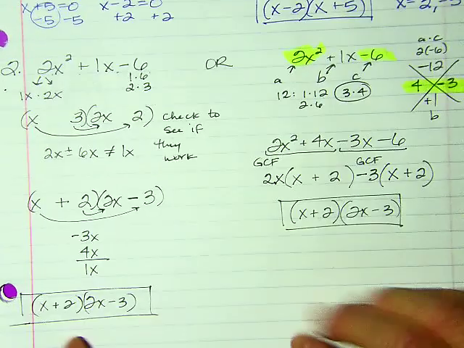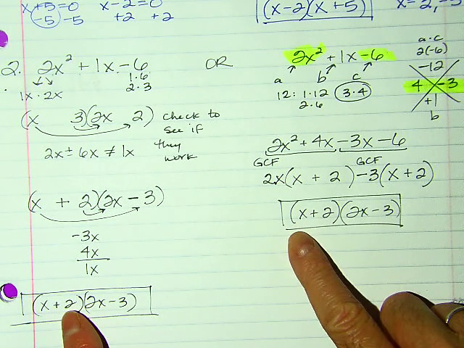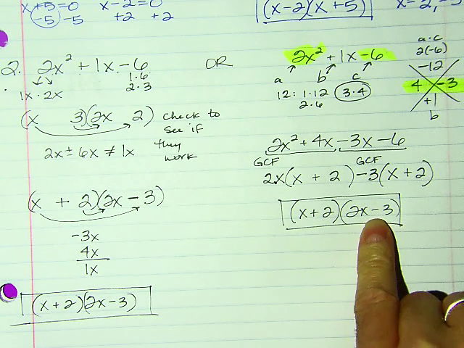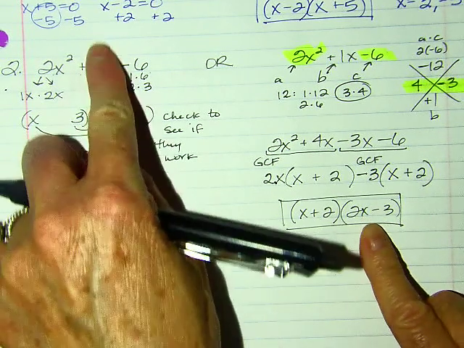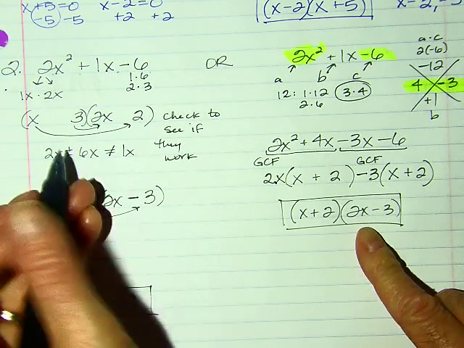Now, notice these are written in different order, but that's okay. It doesn't matter. Actually, they're written in the same order. But it's okay if you wrote 2x minus 3 first. So this method actually took maybe a little bit longer because I had to try things around. This method didn't work.